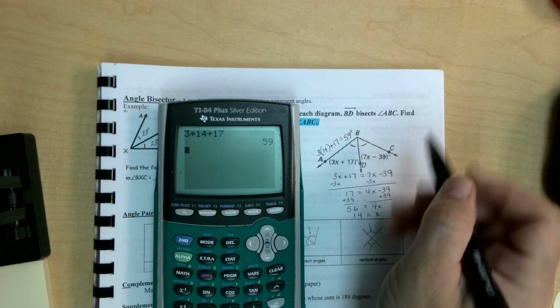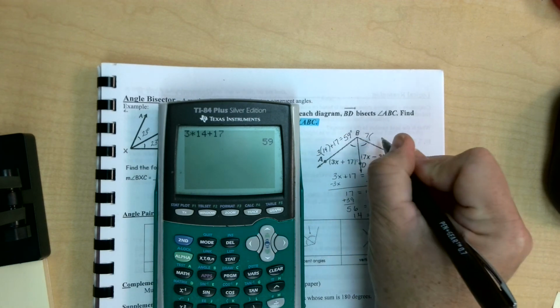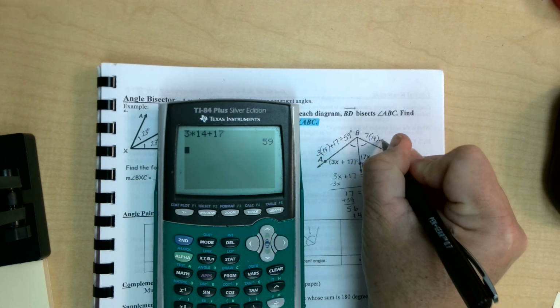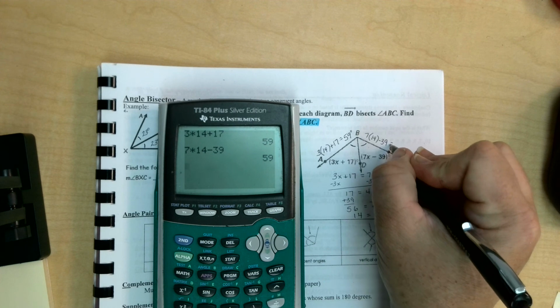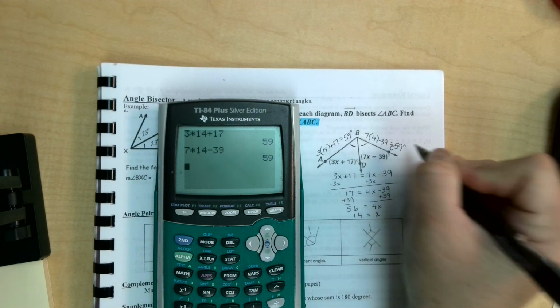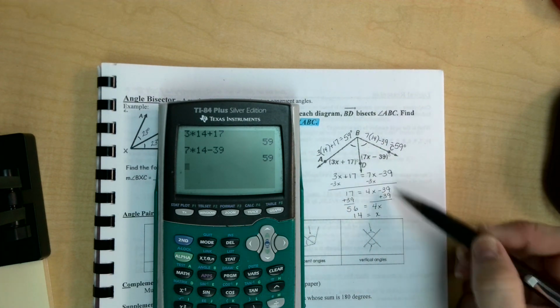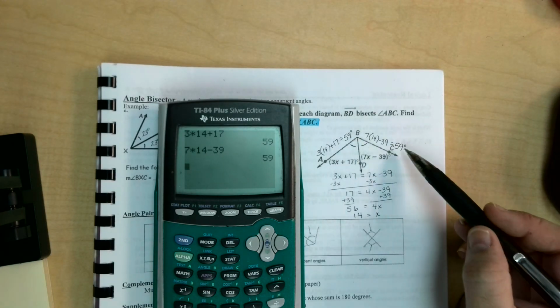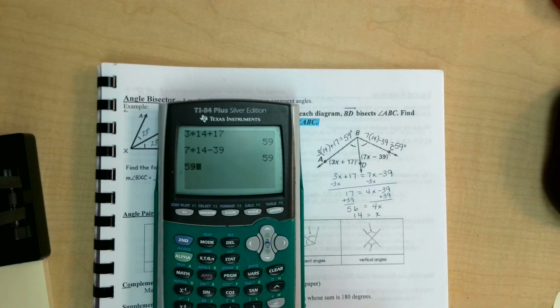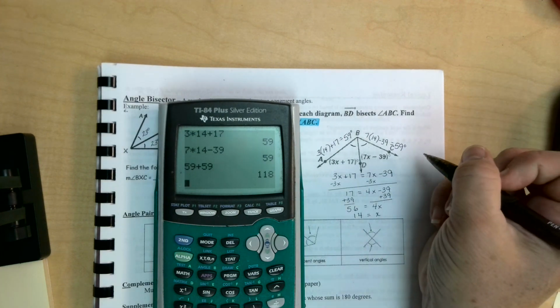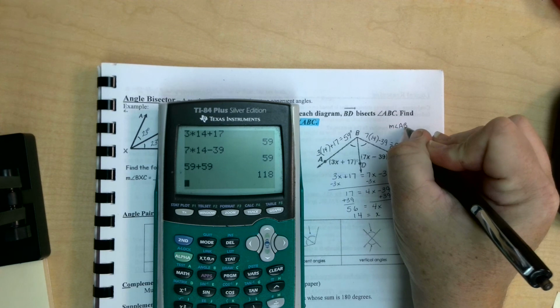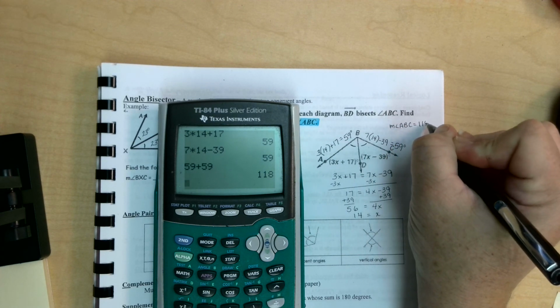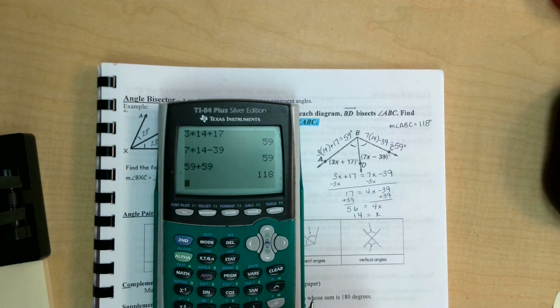I'm going to do the right-hand side, so I'm going to take the 7, multiply it by the 14, minus 39. Again, put that in the calculator, 7 times 14, minus 39. I also get 59. So that gives me that reassurance that my algebra was done correctly because I did get the same number on the left and the right. And then 59 plus 59 gives me a value of 118. So the measure of angle ABC would have to equal a total of 118, which are the two parts together.